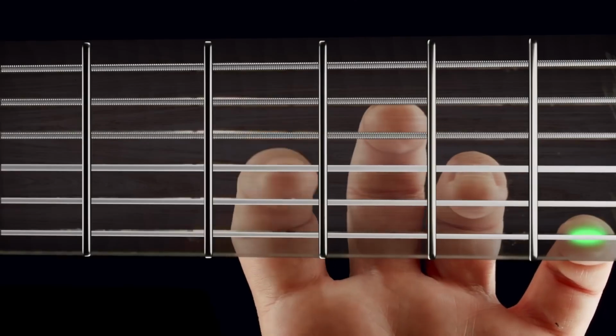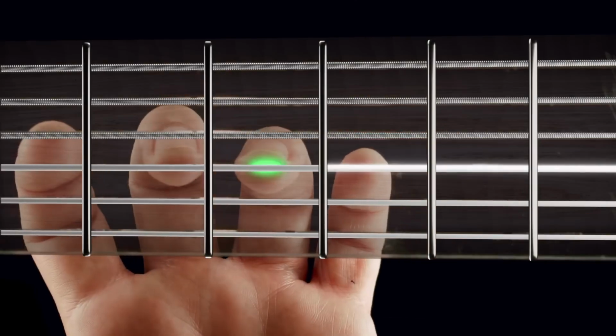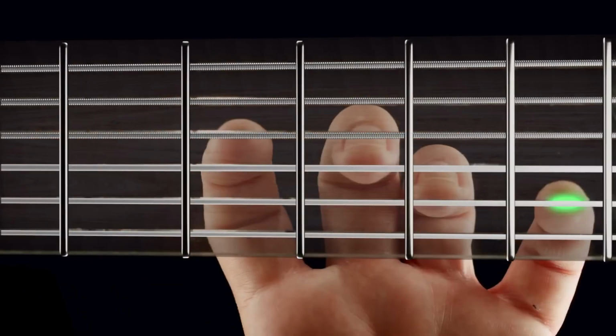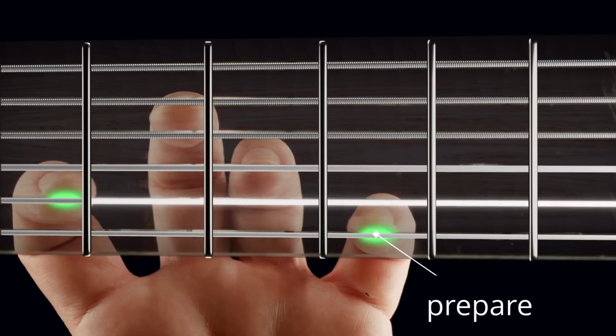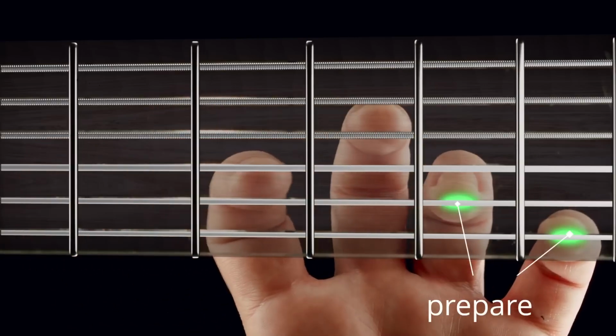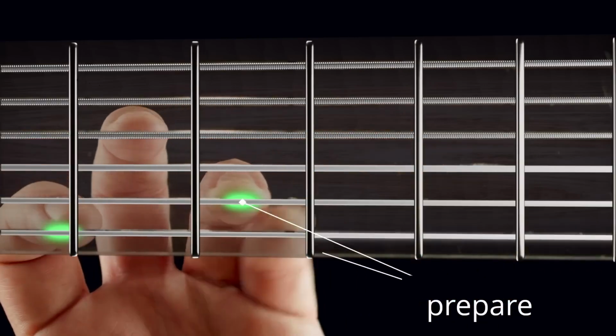Rather than trying to land on the fret and string coordinates of the fingerboard's grid simultaneously, it is much safer to find one coordinate first, that of the string, before moving towards the fret.